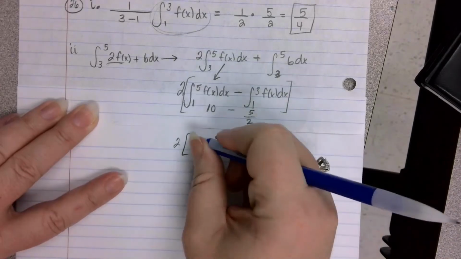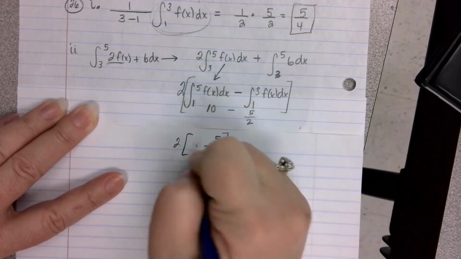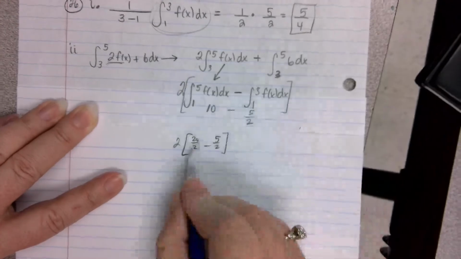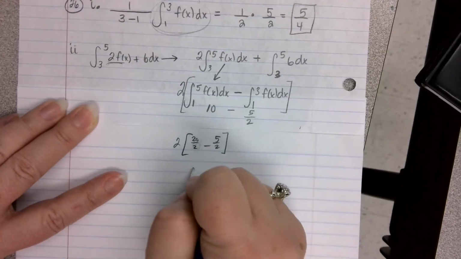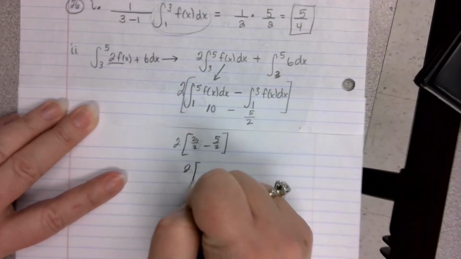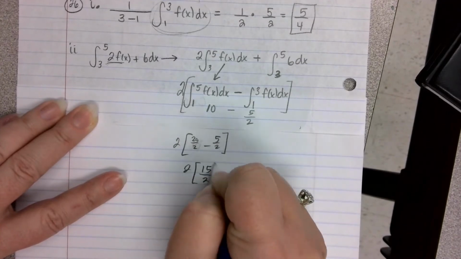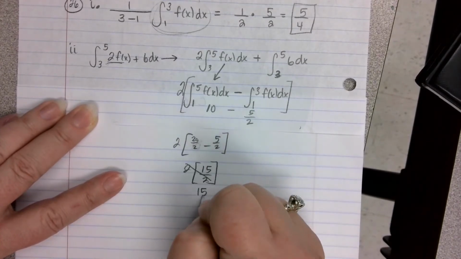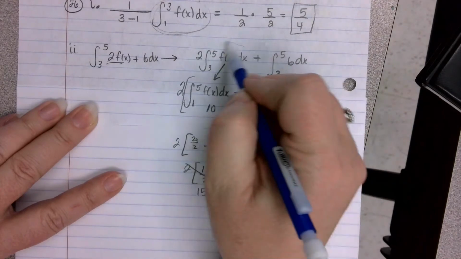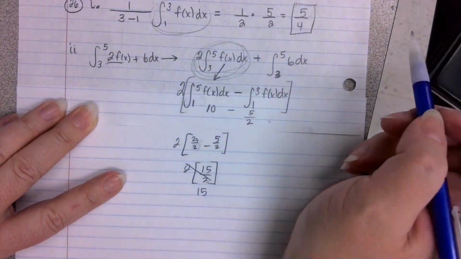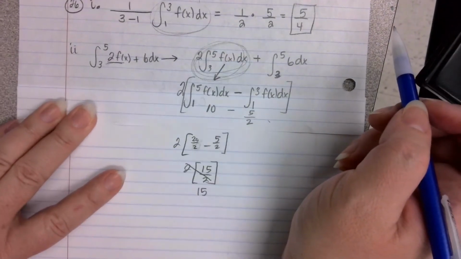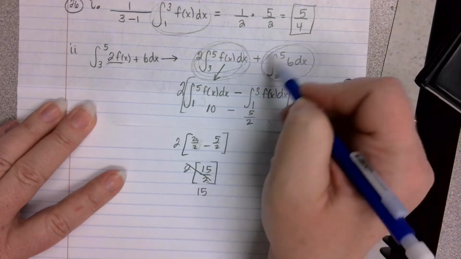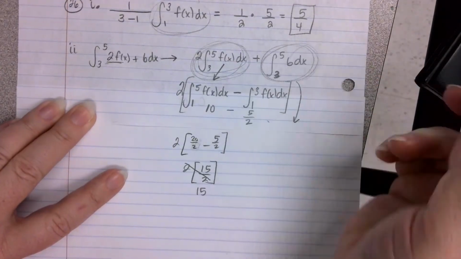this would be 20 over 2. So we have 20 over 2 minus 5 over 2, so that's 15 over 2. 2 times 15 over 2 is just 15. Okay? So that's just this portion. Got a 15 right there. So now we've got to do this portion. So I'll pull this portion down here.